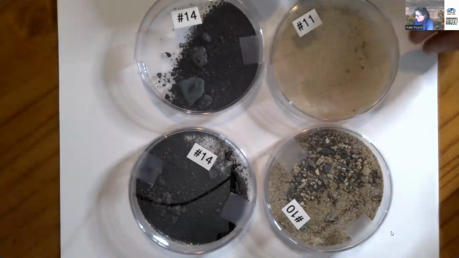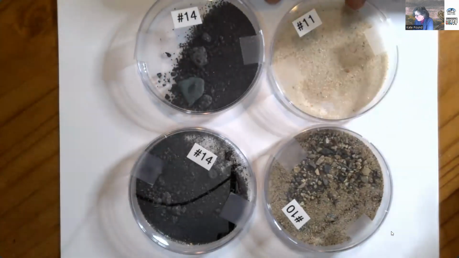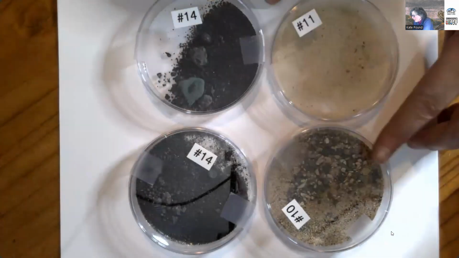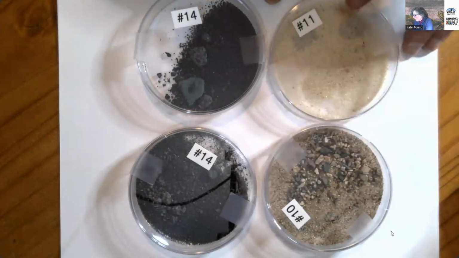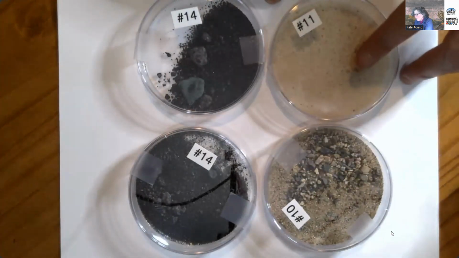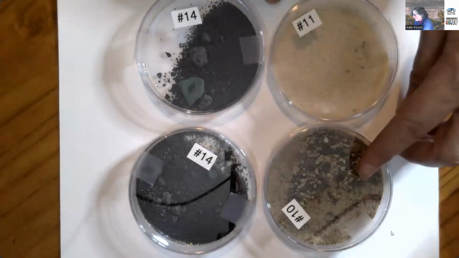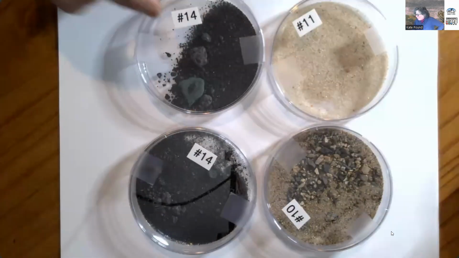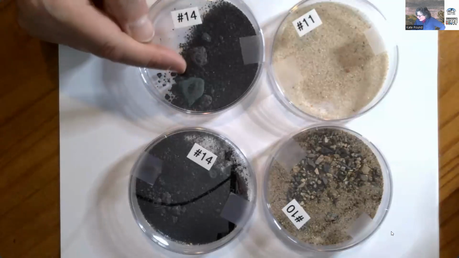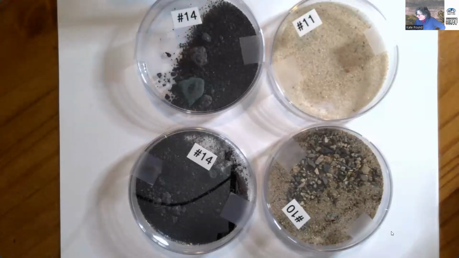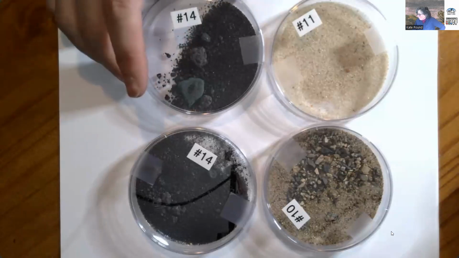And here is some beach sediment from somewhere in Florida. And I'm not sure where the number 10 sediment is. But what I want you to notice is number 11 is much better sorted than number 10. Number 14 is kind of interesting because there are some very large pebbles, but then it's sandy.